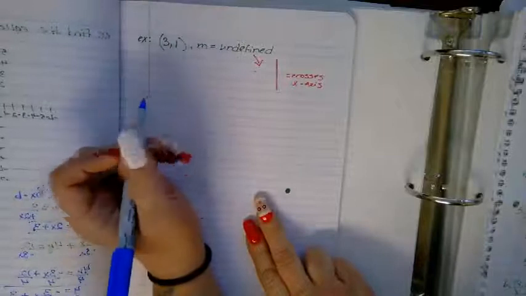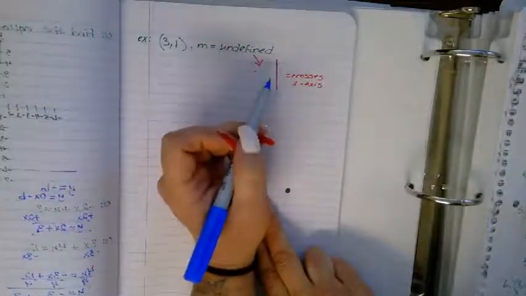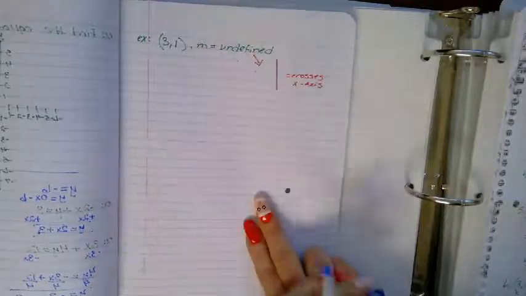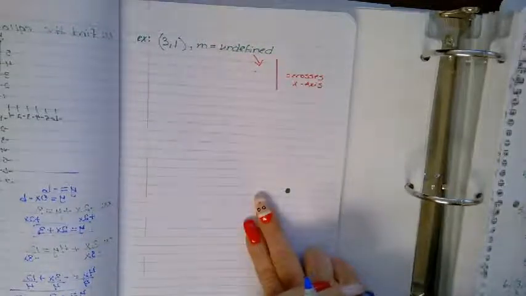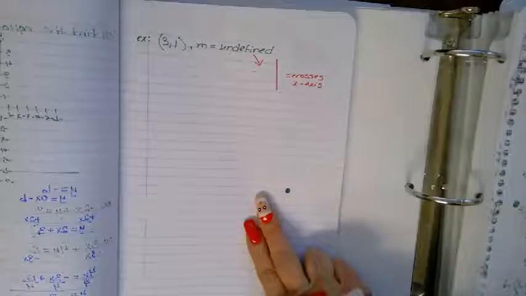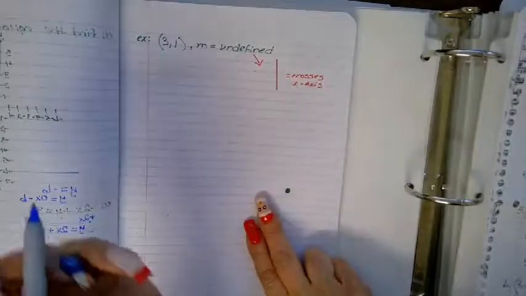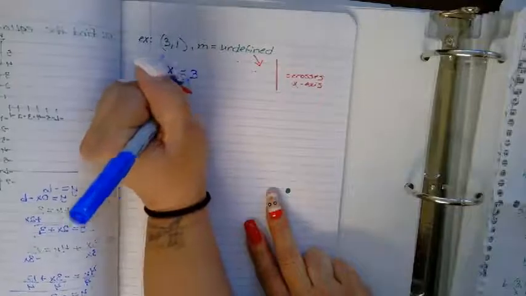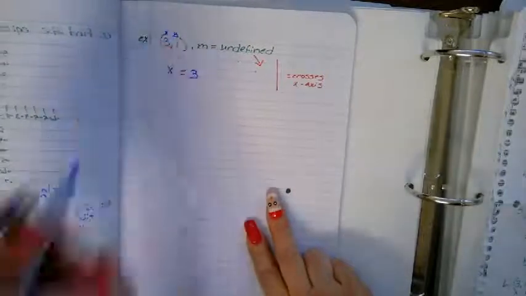If we were to graph an undefined slope, it's going to go up and down, right? It's going to cross through the x-axis. So it's simply just going to be x equals 3, right? That's our x, that's our y. That's it.